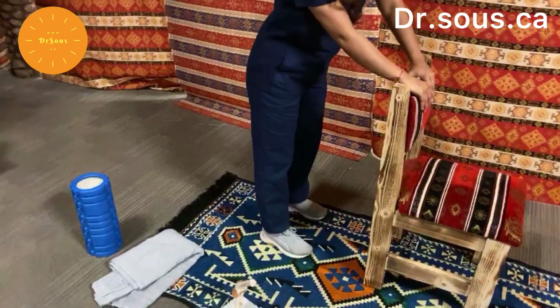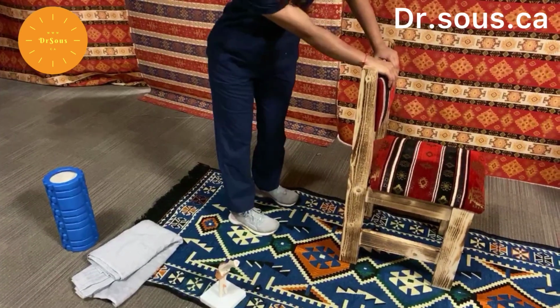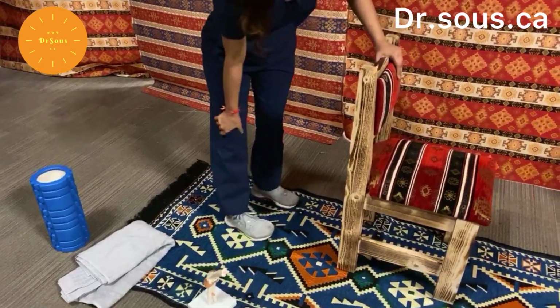Okay, so what I'm doing here is I'm just rotating my knees to both sides. I'm just rotating it. You can see I'm just rotating my knee joint.